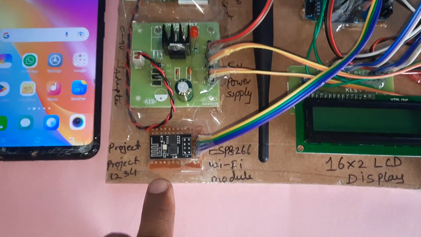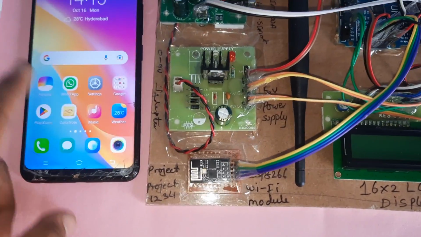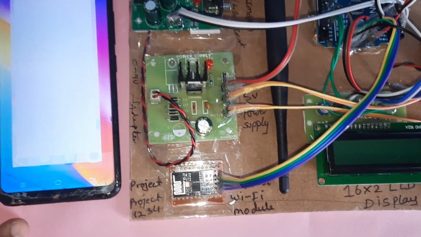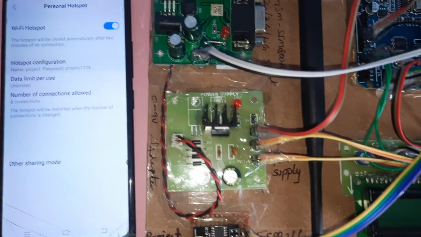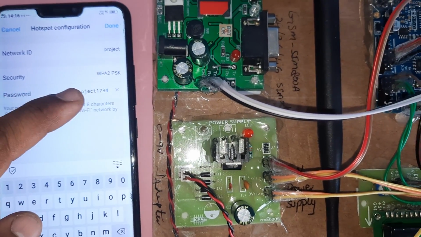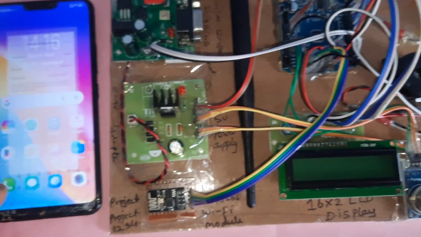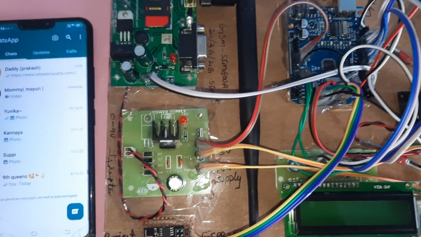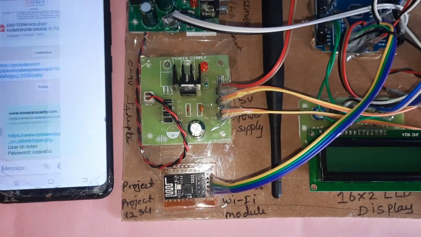We are sending the data through the Wi-Fi hotspot internet. Go to mobile data, and the Wi-Fi hotspot should be on. The mobile hotspot name is project, all small letters, project1234, with no spaces. There is a website where we are monitoring the data on the server. So open it.